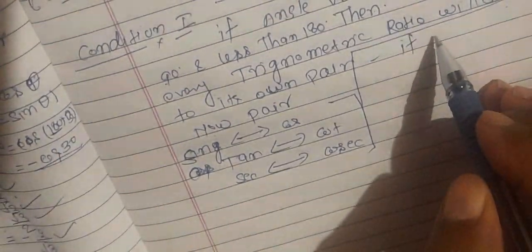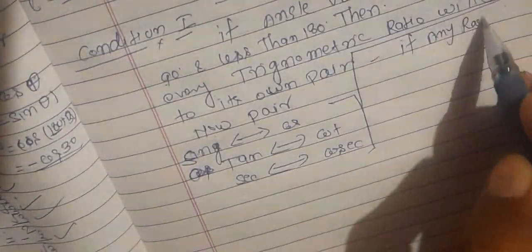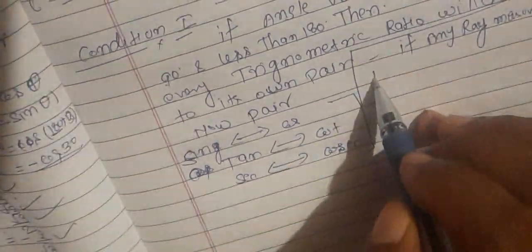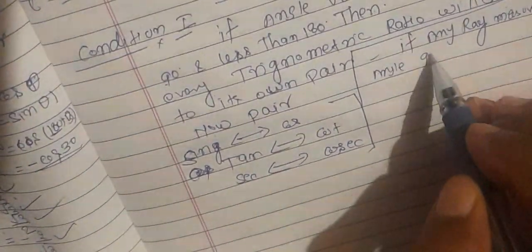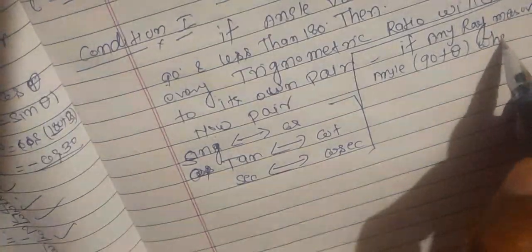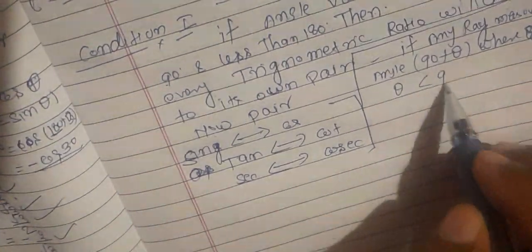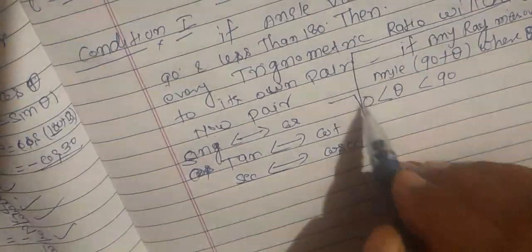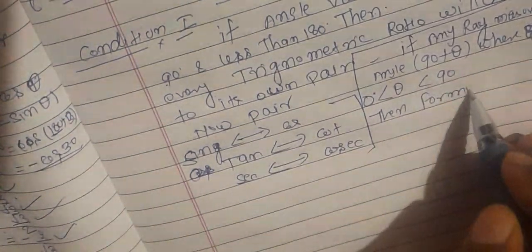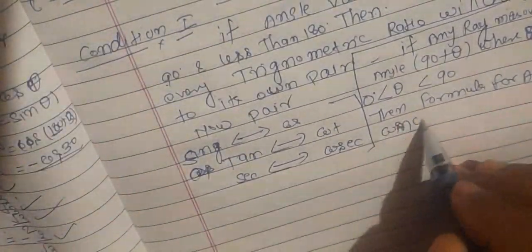If any ray measures angle 90 plus theta, where theta is greater than 0 degree and less than 90 degree, then here is the formula for the above concept.